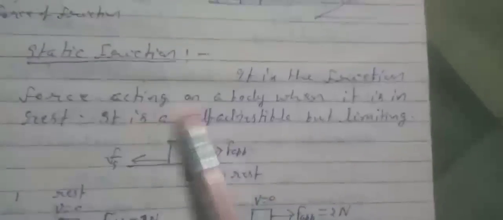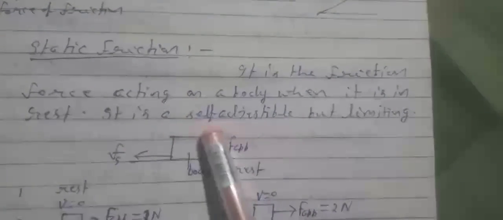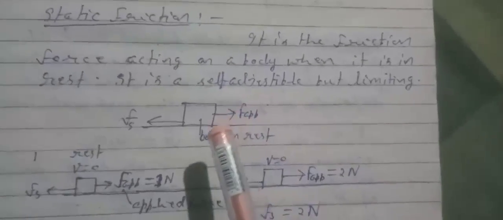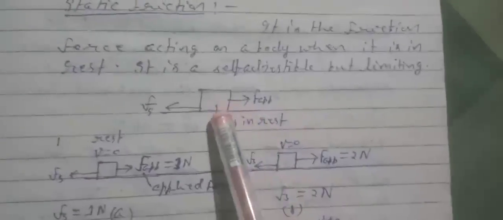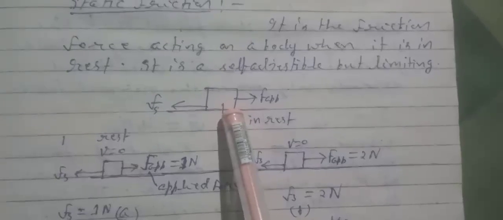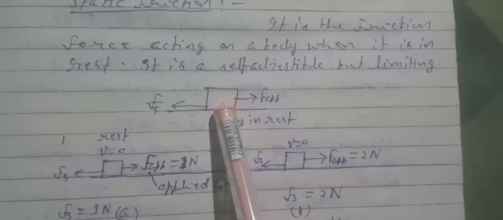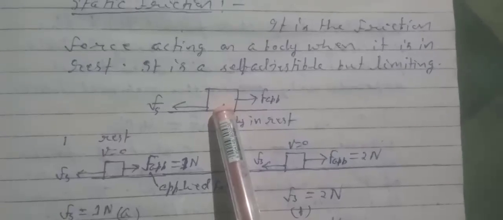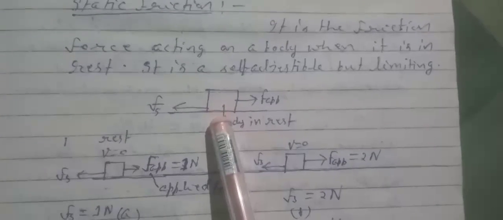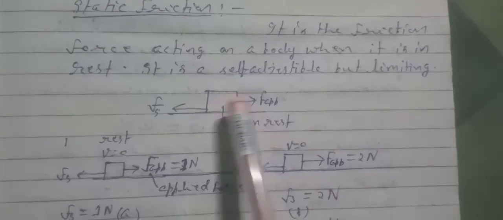Now, static friction. It is the friction force acting on a body when it is at rest. It is self-adjustable but limiting. The situation can be discussed as shown in the figure. Consider a block placed on a surface, any ground or any table surface. Now when we start to apply a force and slowly increase it, a force arises between the surface to oppose this applied force.